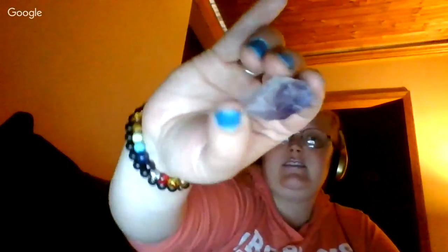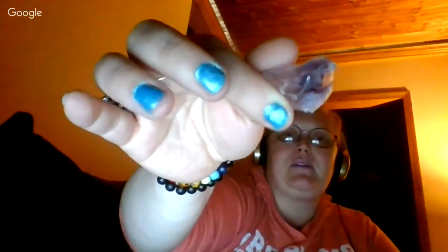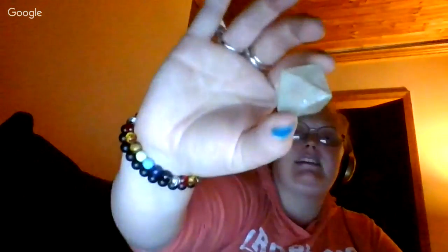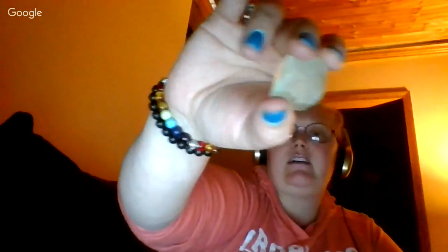I gotta get some sage. And then amethyst. This one's pretty. I love this one too. I love the purple amethyst. See, this is the one that Mr. Dave sent me, the amethyst. And then this one is fluorite. Hey Stony, this is like the shape of a diamond, but it's fluorite.